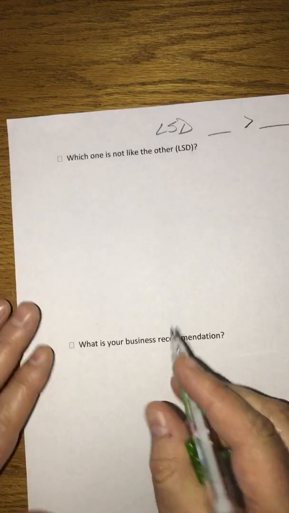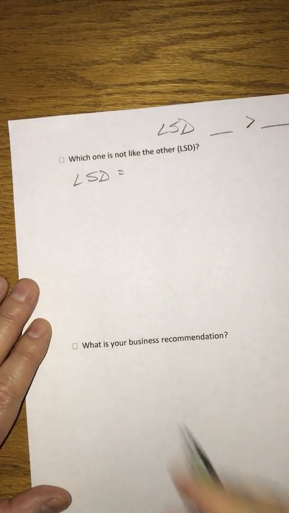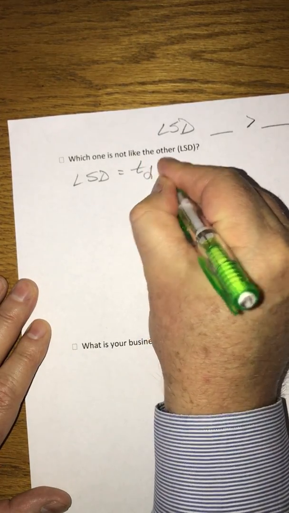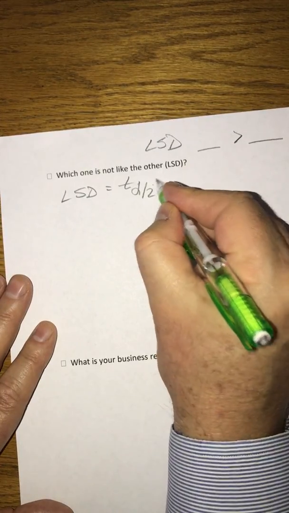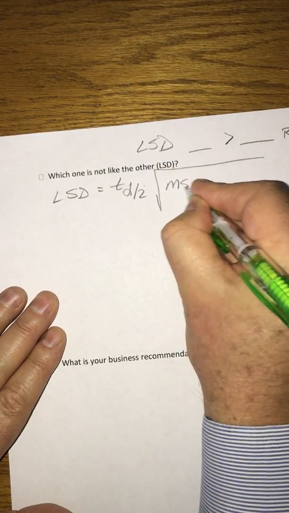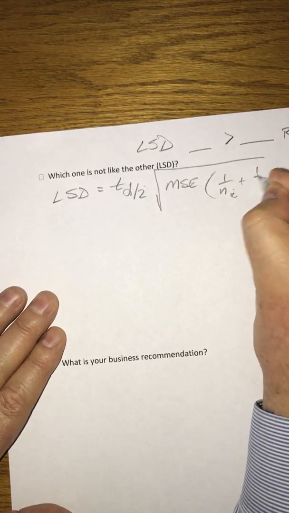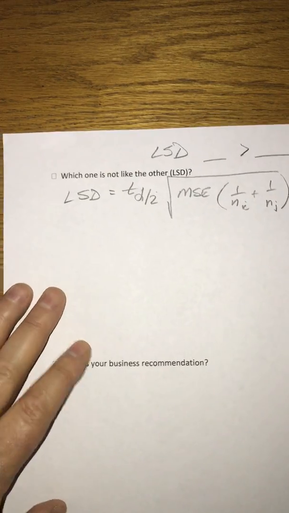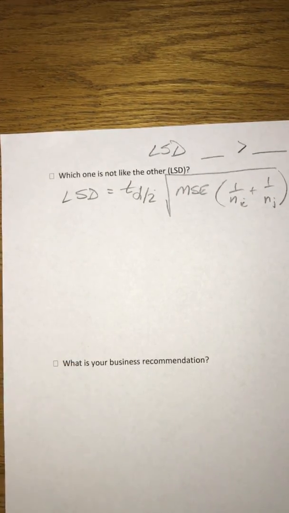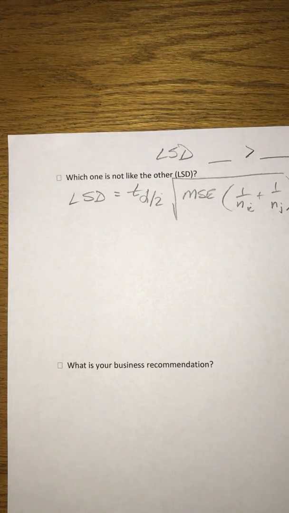So your equation becomes LSD is equal to t sub alpha over 2, because all confidence interval analyses are a two-tail, times the square root of your MSE times 1 over n sub i plus 1 over n sub j. In this situation, the sample sizes are all the same, 5. So you can use this same LSD for all the matchings that you're going to analyze to determine where the difference would lie.